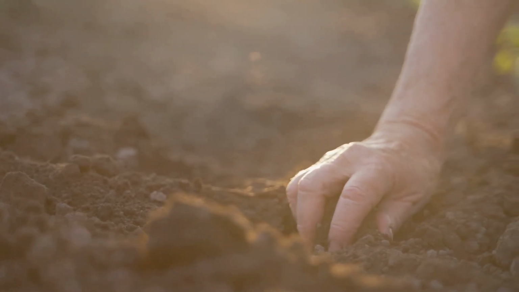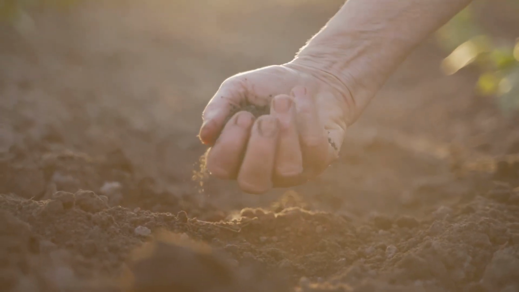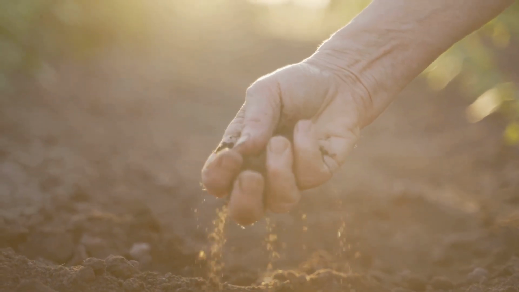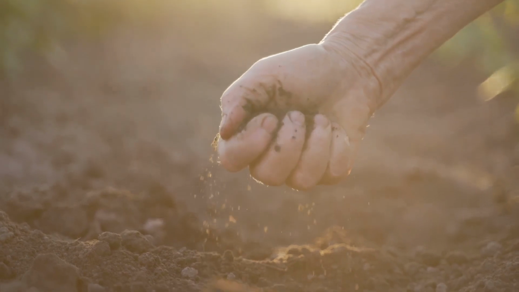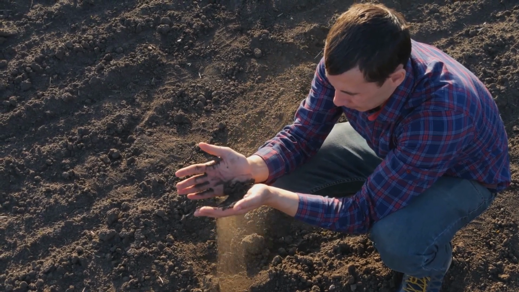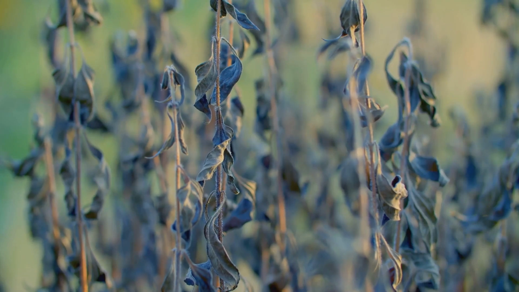Now let's talk about how potassium is stored in the soil. Unlike nitrogen and phosphorus, potassium doesn't form part of organic matter. Instead, it's primarily stored in the soil's mineral component. It moves around in the soil solution, waiting to be absorbed by the roots of grass plants.